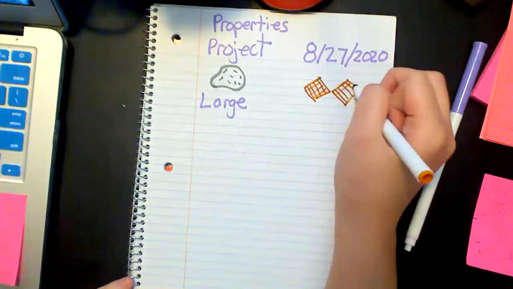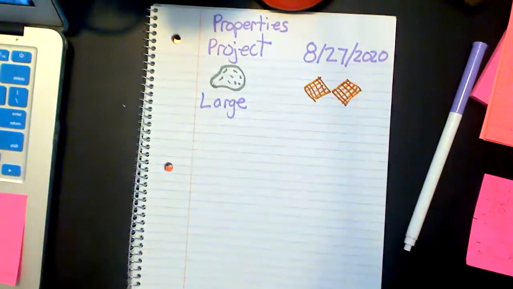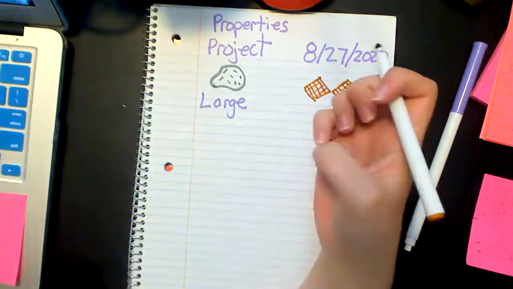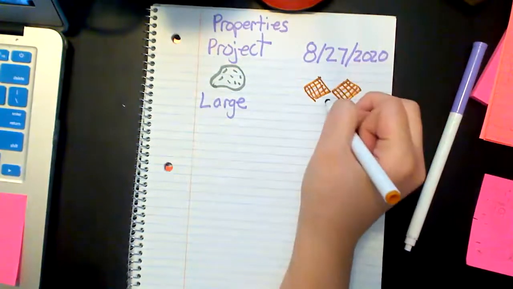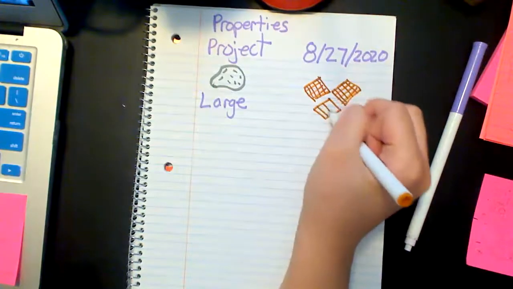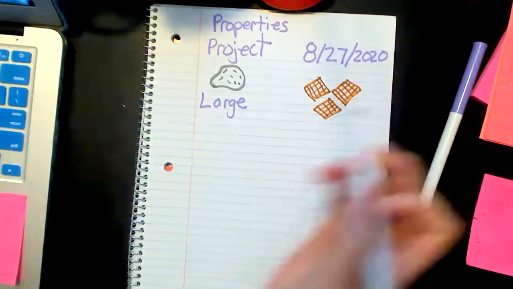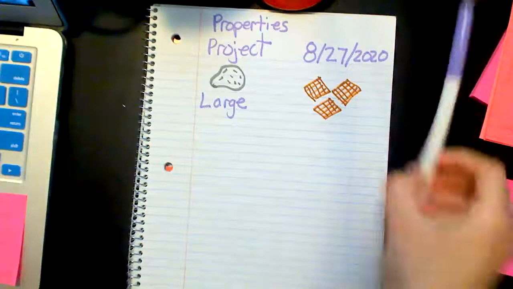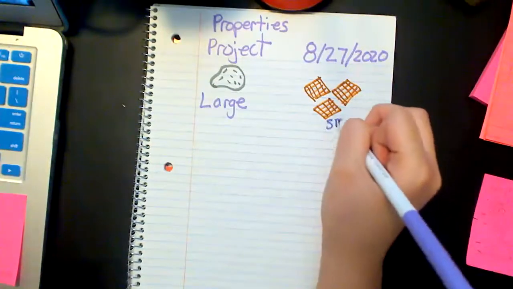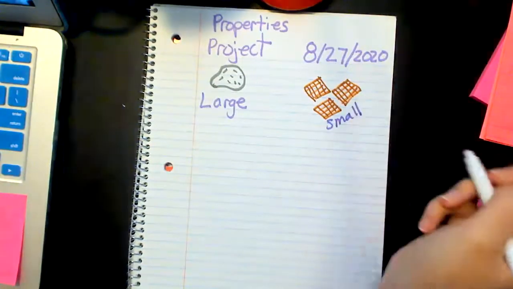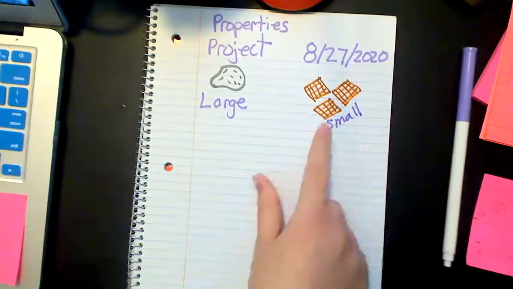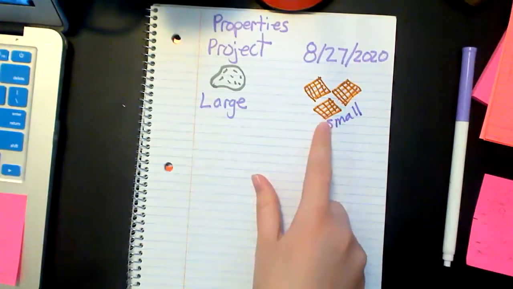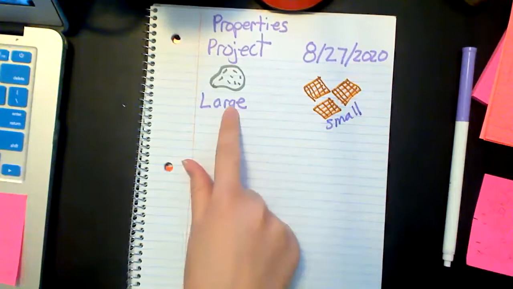Like cereal, other small objects are blueberries, pebbles, fingernails. All of that is very small. Those were just some example objects that we talked about with students for small objects. Okay, that's a property that objects have: size, which is small and large.